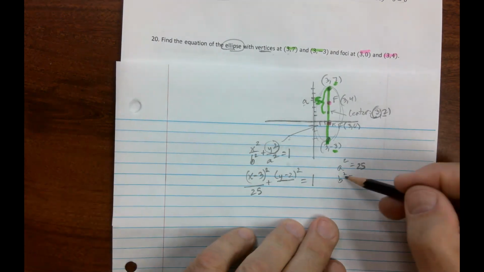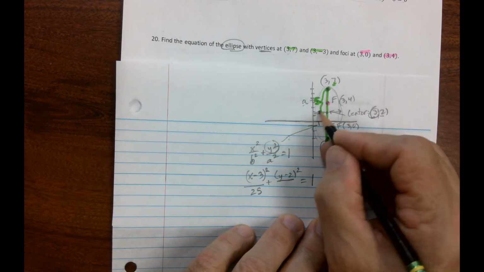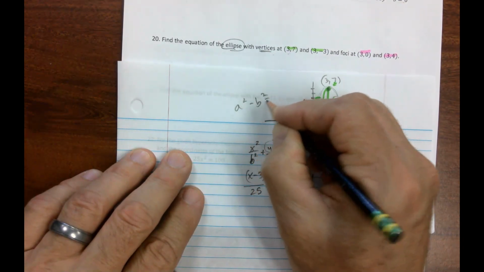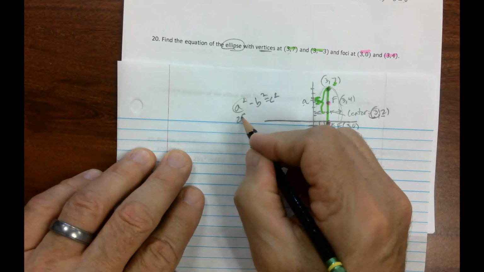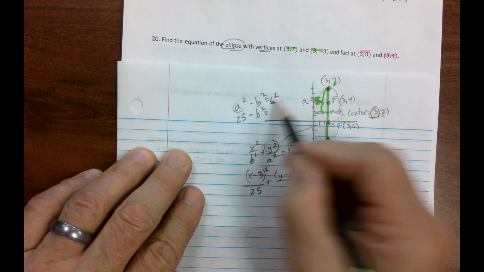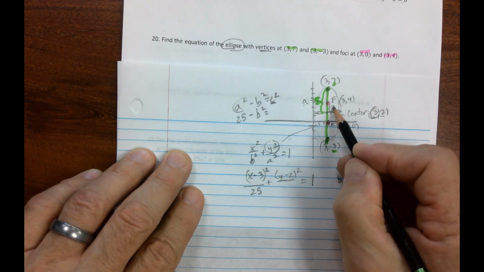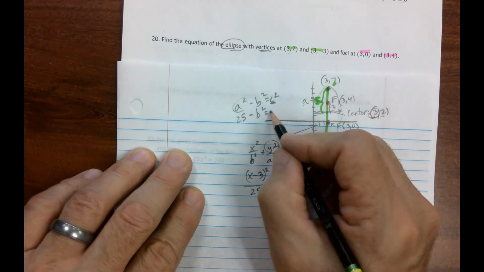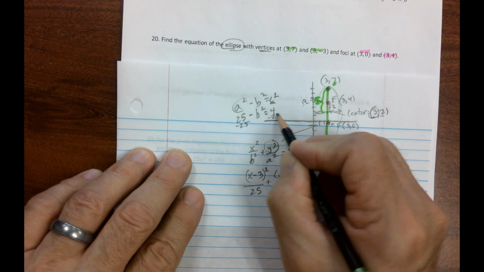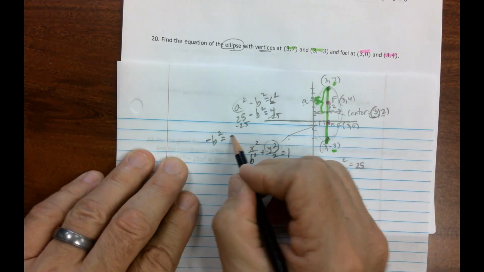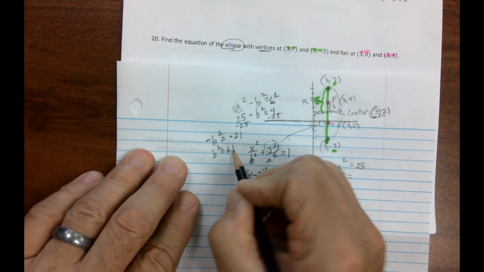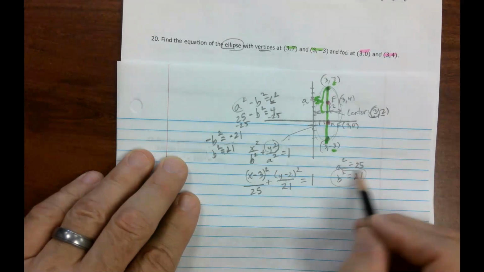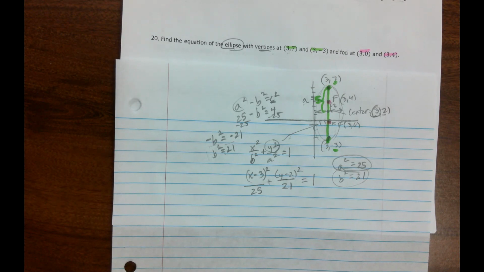And now I have to find b squared. We don't know by the information given to us what b is. So this is where we resort to a squared minus b squared equals c squared. We do know a squared; we already said it's 25. And where are we going to find c? c is the distance right here, which is 2, from the center to our foci. So 2 squared is 4. If I subtract 25 from both sides, I get negative b squared equals negative 21, so positive b squared equals positive 21. Resist the temptation to take the square root of both sides, because we want b squared and a squared. All right, there's number 20.